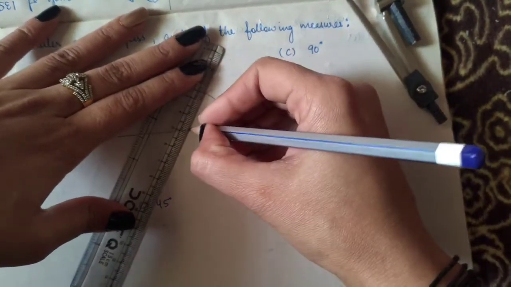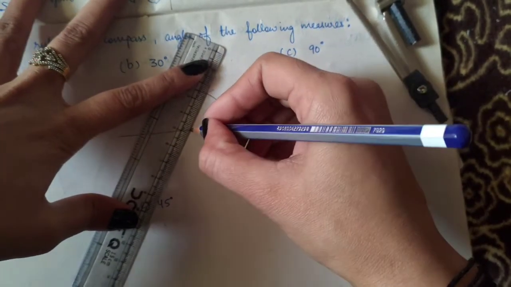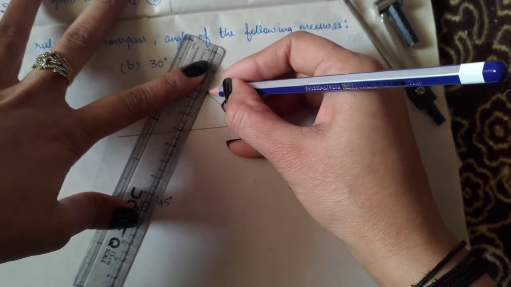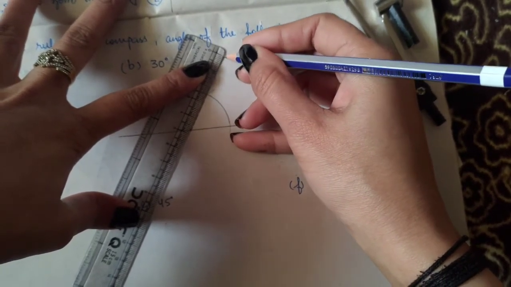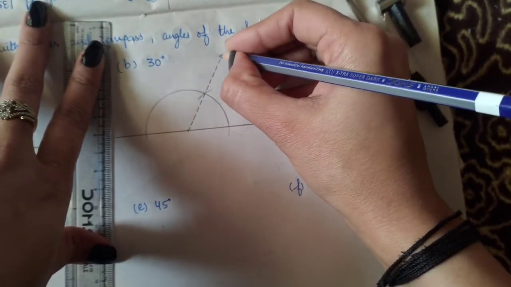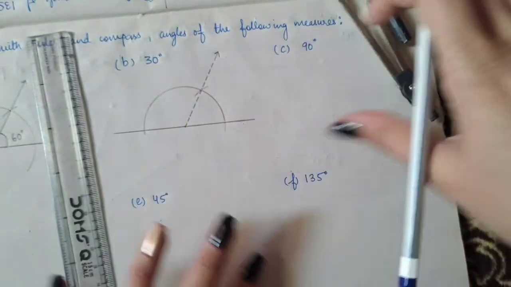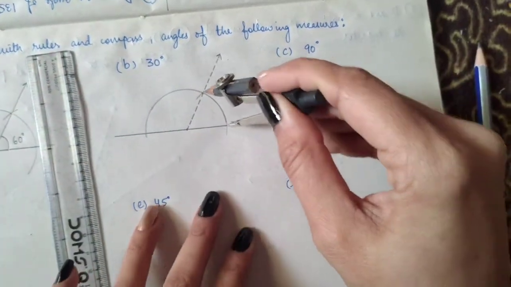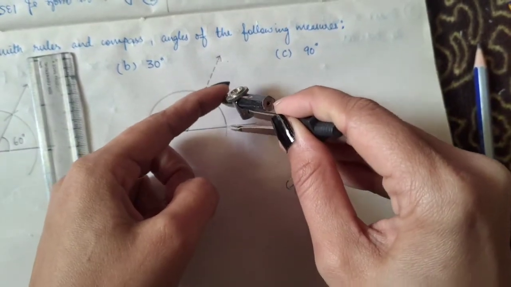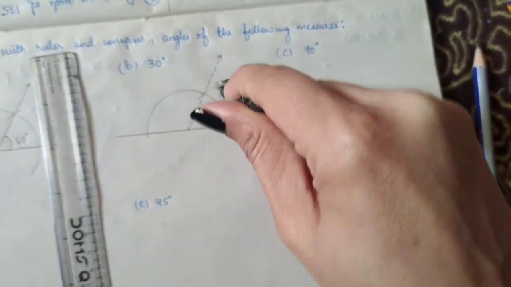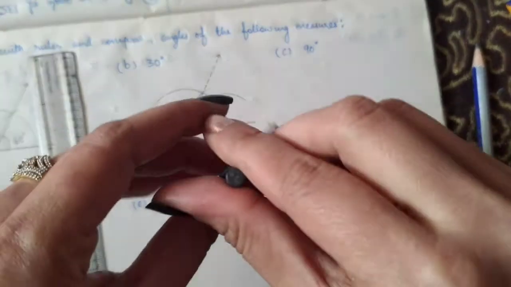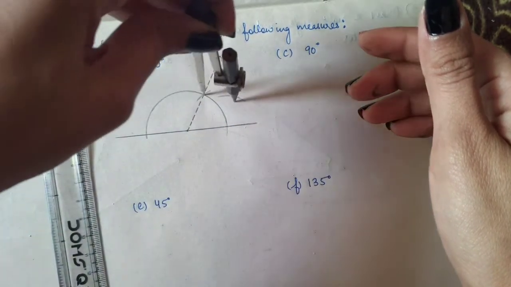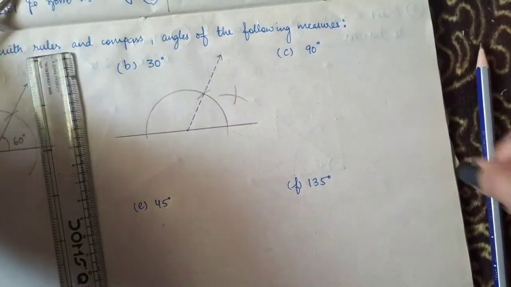Since I want 30 degrees, I'll be using a straight solid line for that. The 60 degrees is not important here, but I need it for 30 degrees, so I'll just show it with a dotted line. Now I'll bisect this to get 30 degrees. I'll open my compass through more than half like this, and then repeat the same procedure of bisecting an angle. Like this. So done.